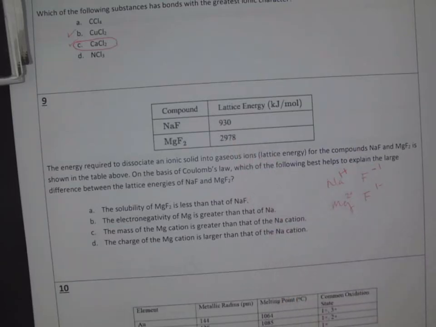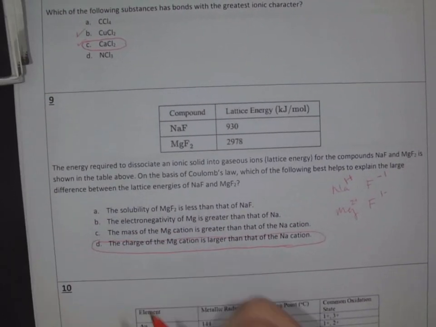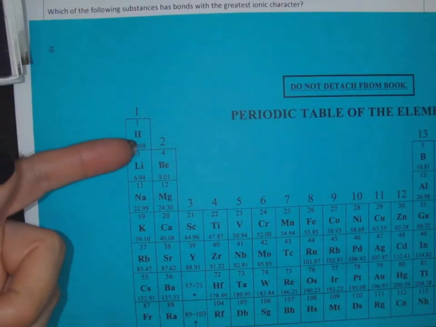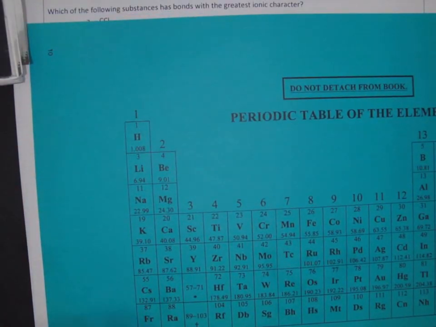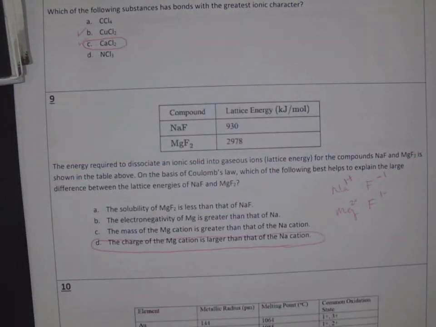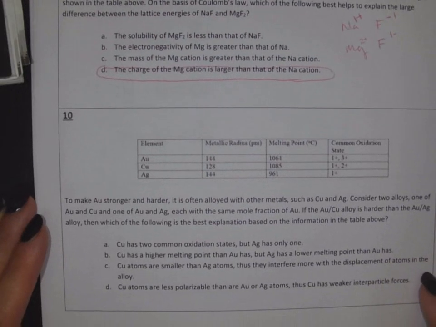Okay, so now looking at this, the charge of the magnesium cation is larger. So that's our reason. Again, if they happen to have the same charges, then I'd be looking at radius. We talked about this already, but atomic radius increases as we go down the group, and it decreases going from left to right. And the one that had the smaller radius would have the greater attraction between those ions.